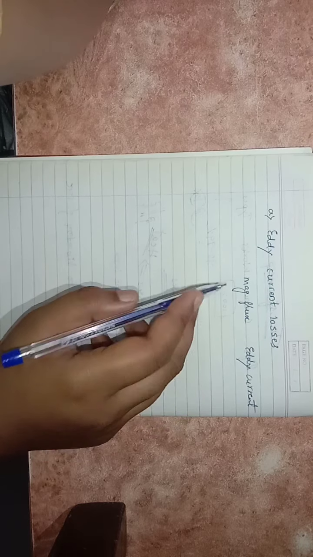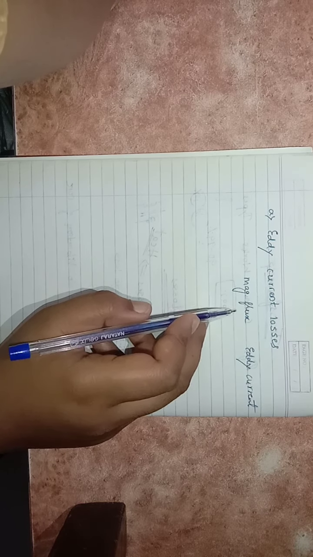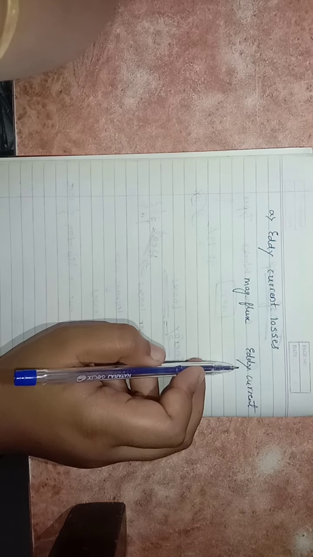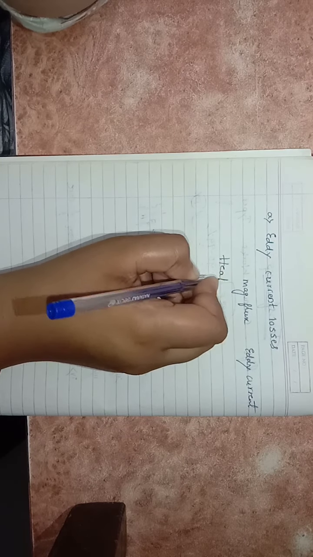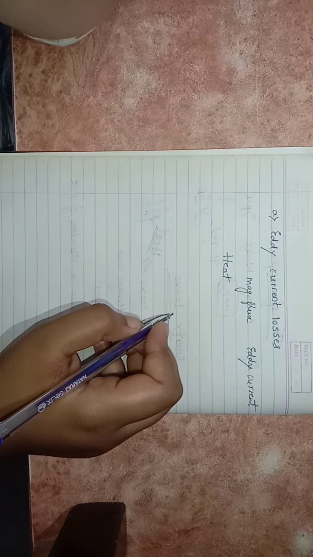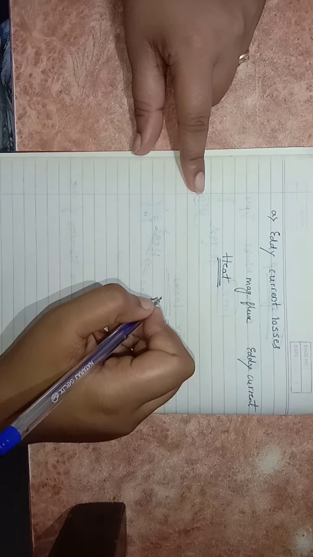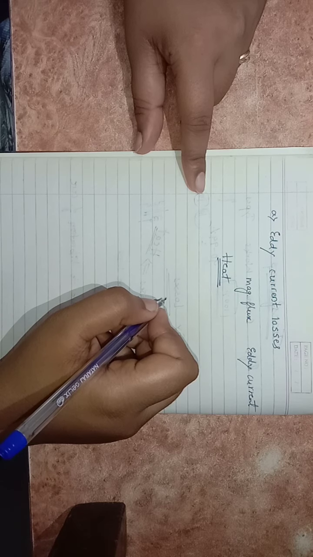When the magnetic flux linked with the coil changes in the laminated core, eddy currents are produced, and these eddy currents produce some amount of heat in the iron core or the laminated core. Because of this heat, there is some wastage of energy.